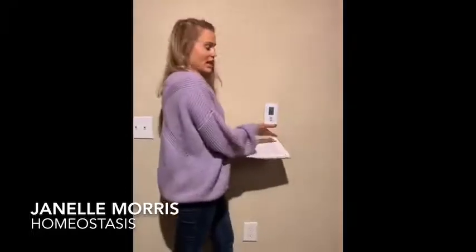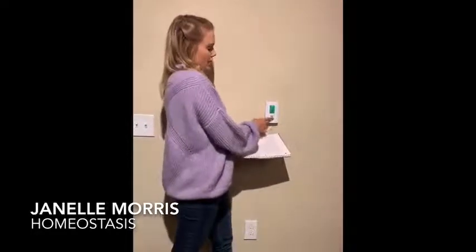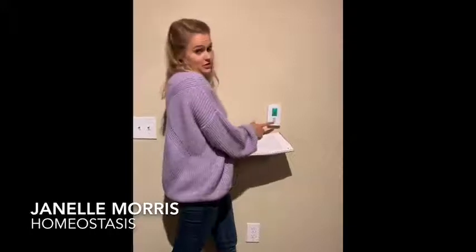Homeostasis is your body's ability to maintain relatively stable internal conditions even though the outside world is changing. For example, the thermostat. If I were to change the temperature down to say 50 degrees, although it would be colder outside, my body would maintain a very similar temperature to if it was, say, 70 or 80 degrees in here.